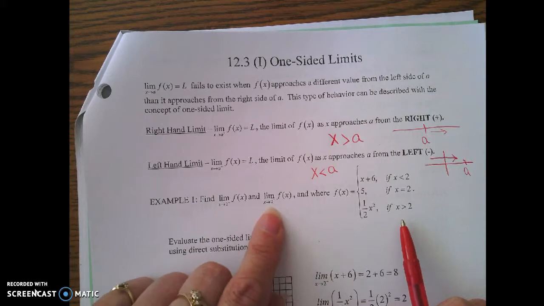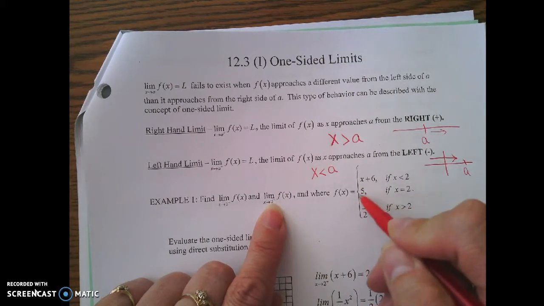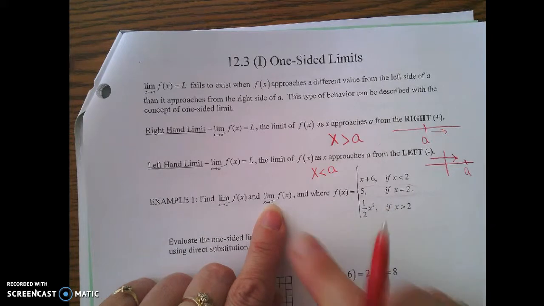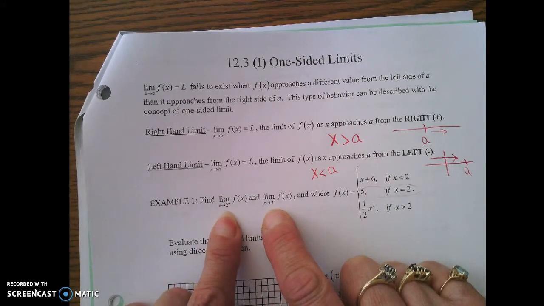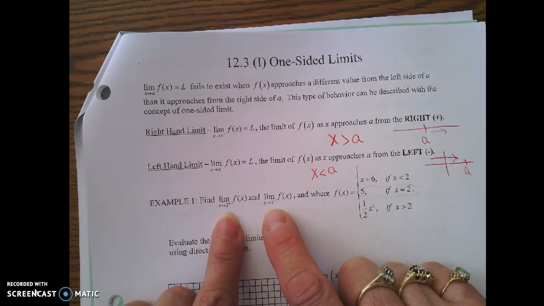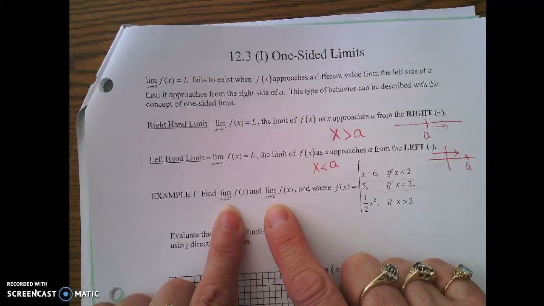If we are looking at the limit as x approaches 2 to the left, that is when x is less than 2, we are looking at this function. This one we don't really care about, because a limit looks at what is happening as you approach this value a from the left and the right. It's not really defined to be what it equals at that value. It's what it is approaching. It's the function's behavior.